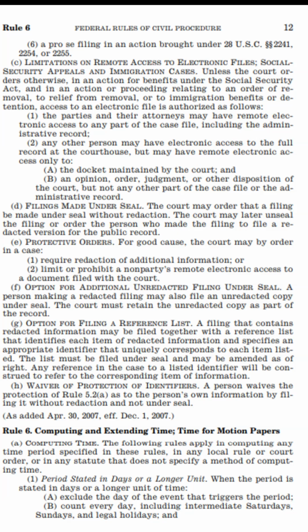Require redaction of additional information, or 2. Limit or prohibit a non-party's remote electronic access to a document filed with the court. F. Option for additional unredacted filing under seal. A person making a redacted filing may also file an unredacted copy under seal. The court must retain the unredacted copy as part of the record.